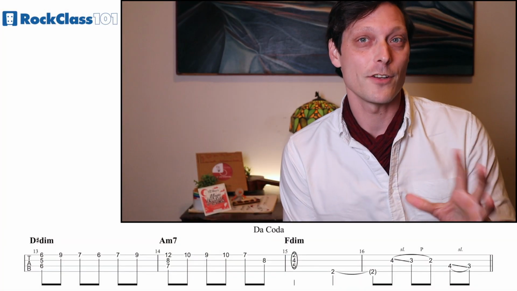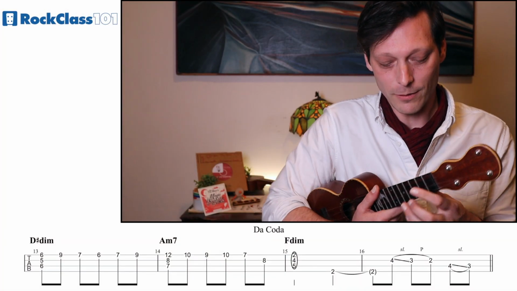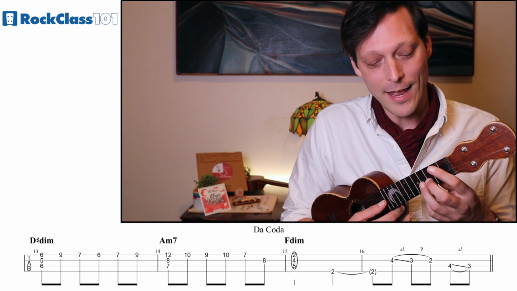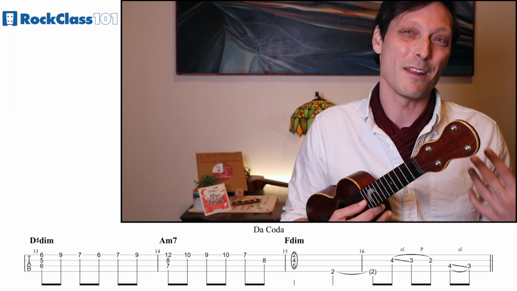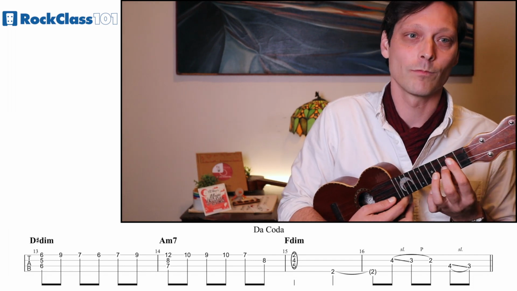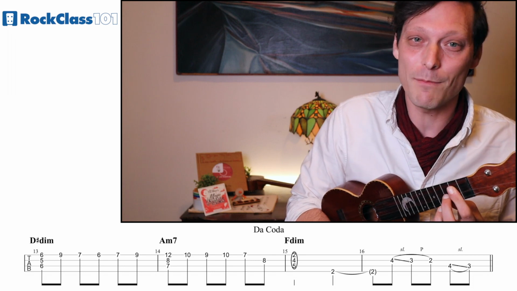Before we get into the variation on that first melody, we're going to do just a little pickup measure, bringing us into that second theme. And we're going to do a series of slides and pull-offs to make this happen. It'll sound like this. And then we're right back to that G major chord.